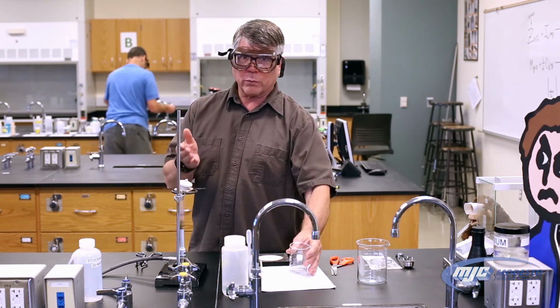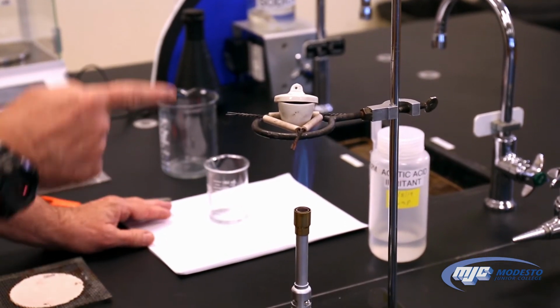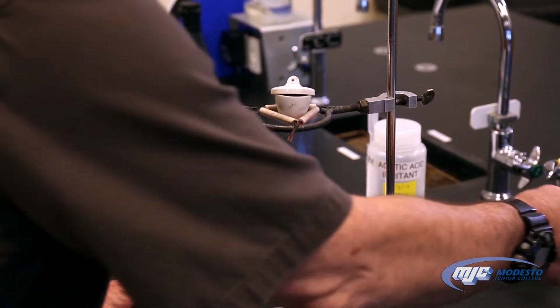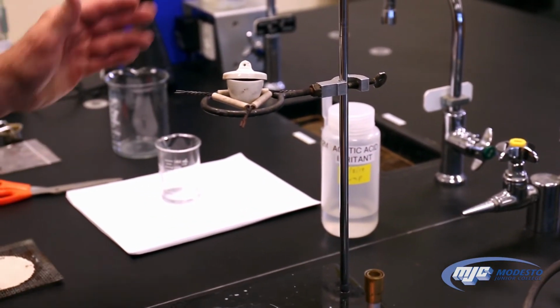But first, it's been 20 minutes over here. The magnesium looks like it's all reacted, so we're going to go to the next step here first and then come back over here. So we turn off the gas Bunsen burner, pull this out.